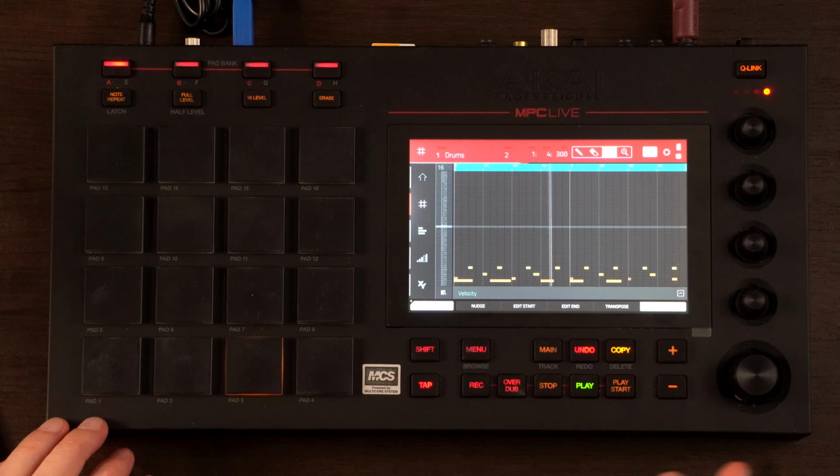In this week's video, I'm going to show you how you can take your phone, record some simple found sounds, and take your drum beat from sounding like this to this.